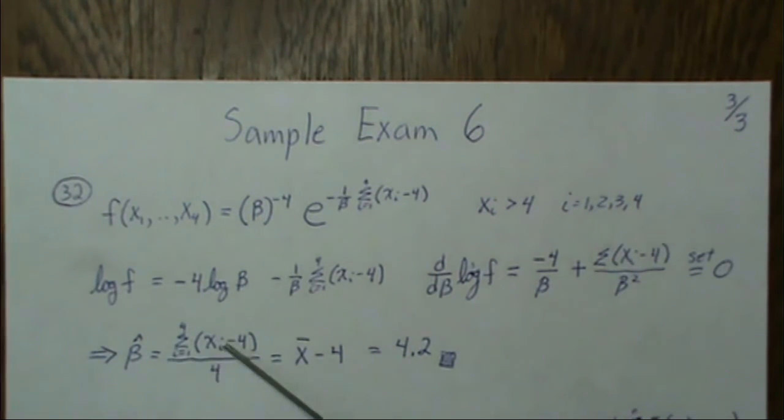Minus 4. But this can be the 4s over this and the 4s over that. And you can simplify it to this, and then you plug in all the data that we have, find the mean, subtract the 4, you get 4.2. Now, one thing to remember when you're dividing this by 4, you're summing 4 of those 4s, which is 4 times 4. So when you divide by 4, it cancels and you get 4.